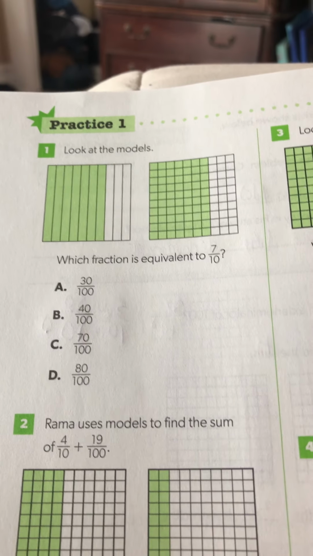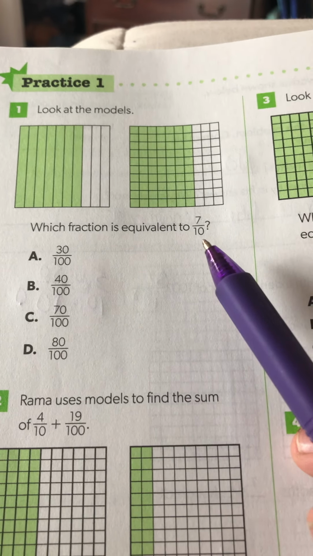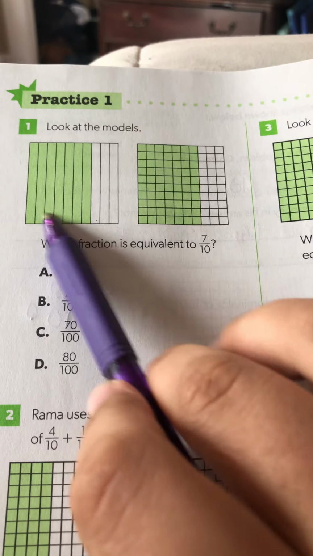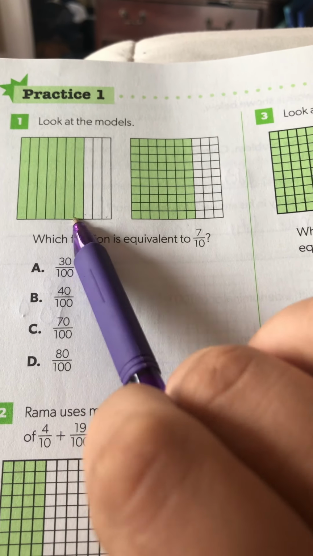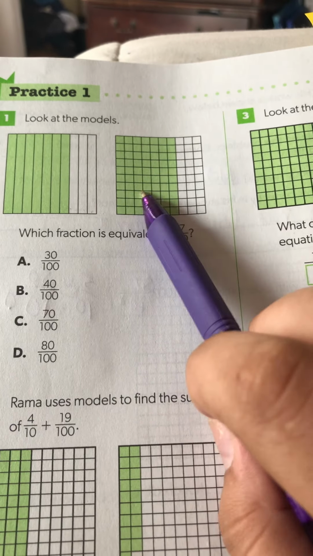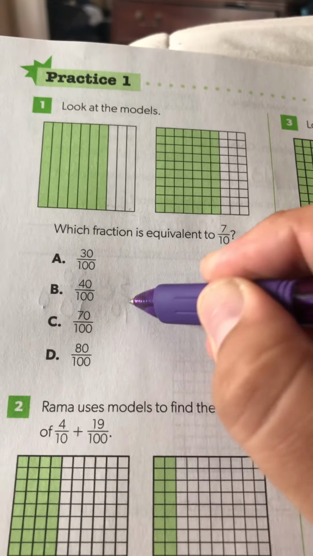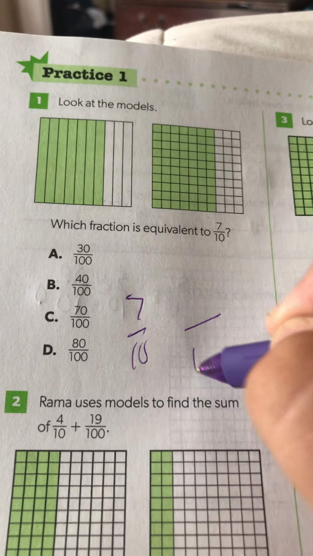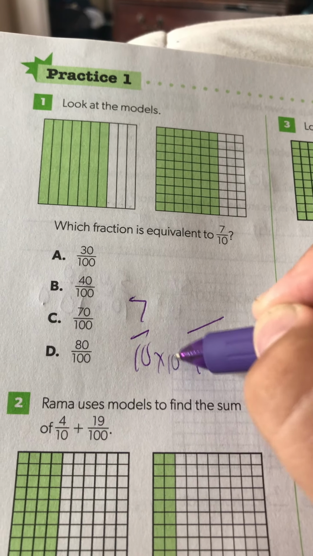Number 1, which fraction is equivalent to 7/10? So this is cut up into 10, and you have 7 rows. So then if you cut this one up into 100, you'd have 70, or 7/10, you need to get to 100, so you need to multiply by 10.